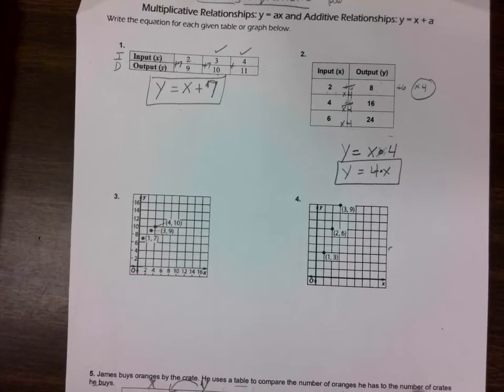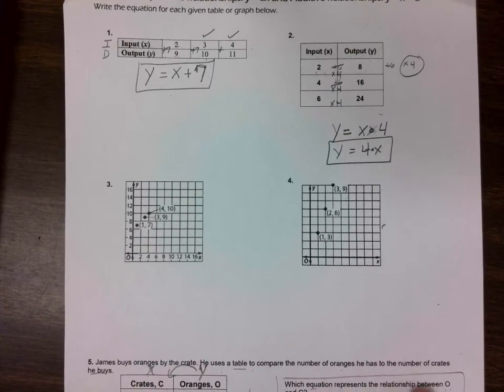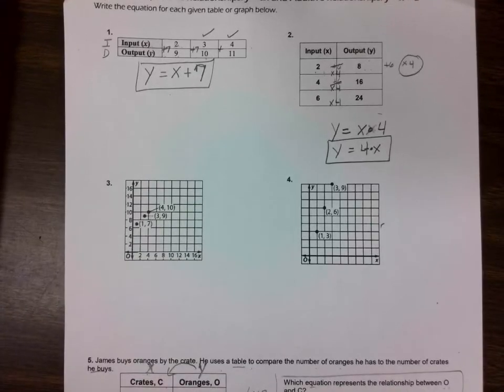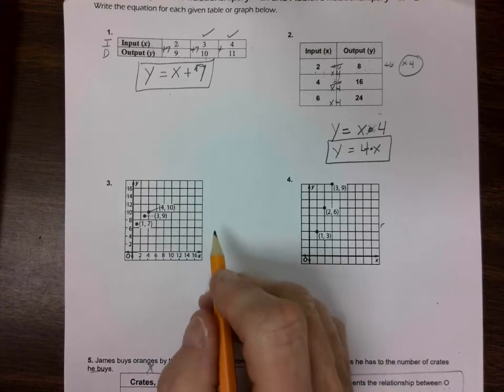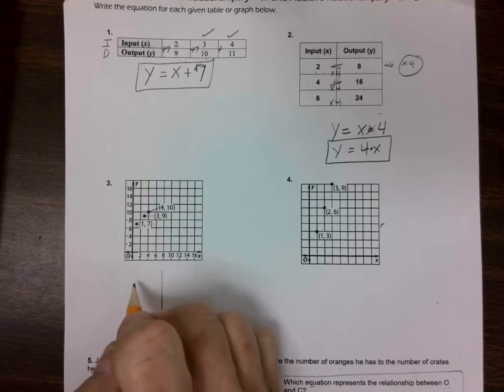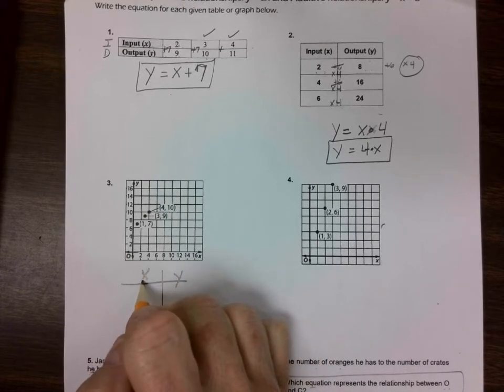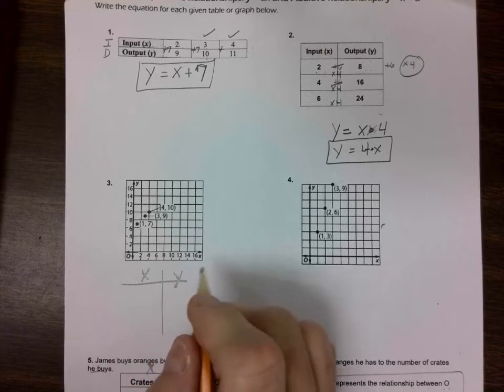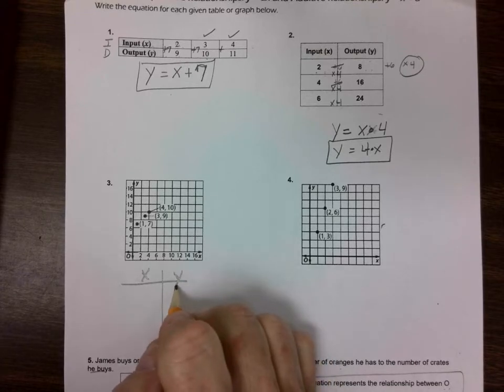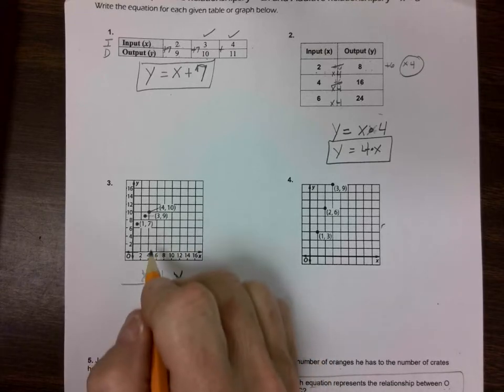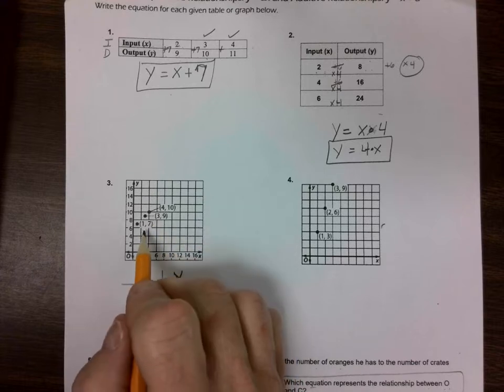All right, number 3. Now you notice we don't have tables anymore. We have a graph. But all we're going to do is make a table from the graph. So I'm going to put my x first, and then my y, my dependent, 2 legs, and my independent, 1 leg. And I'm going to just list my x values. So look at the first point.